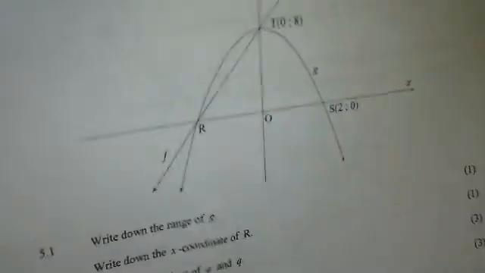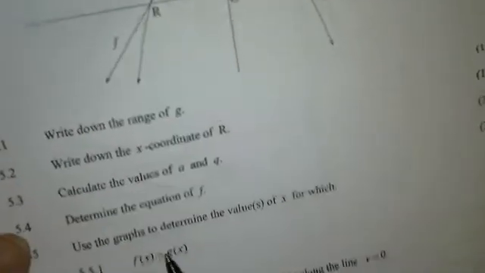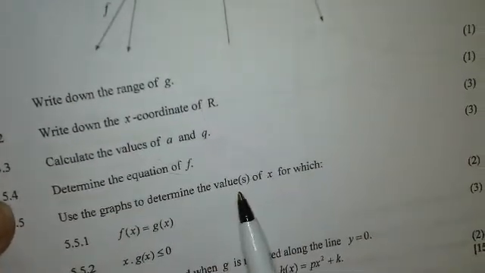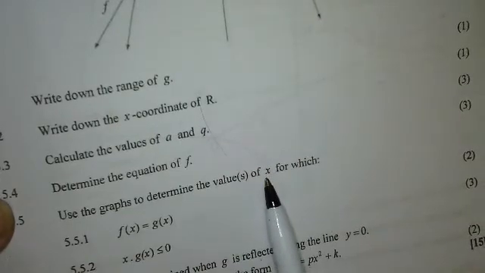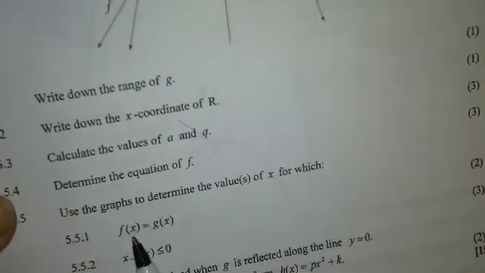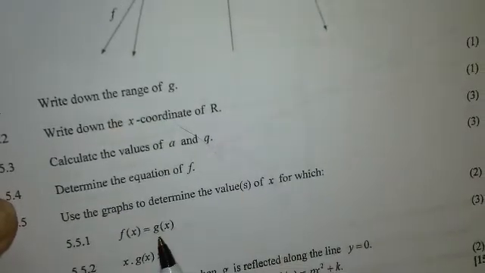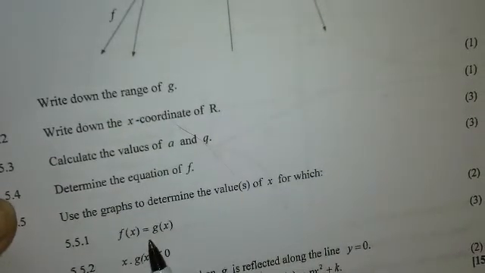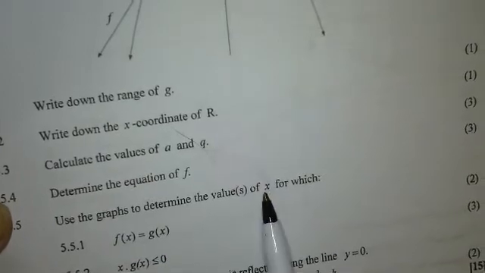Right. So the next question is, now you must compare the graphs, and you must only find the x values. f(x) equals g(x). So that means the two graphs are equal. That's the point of intersection. But you must only calculate the x values.